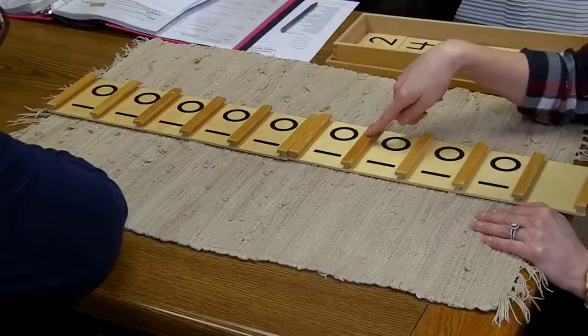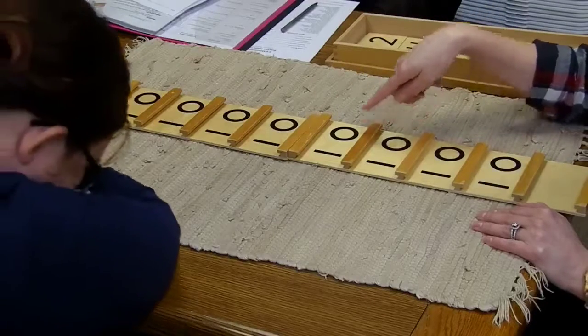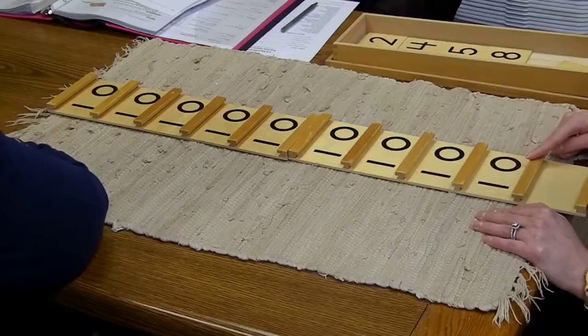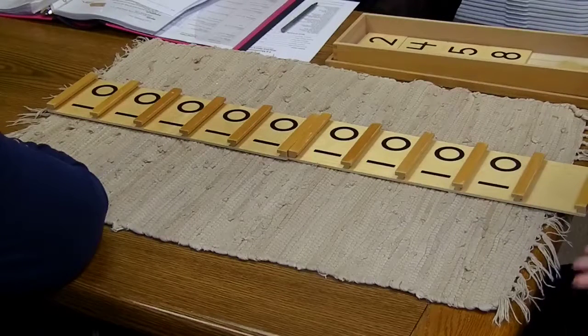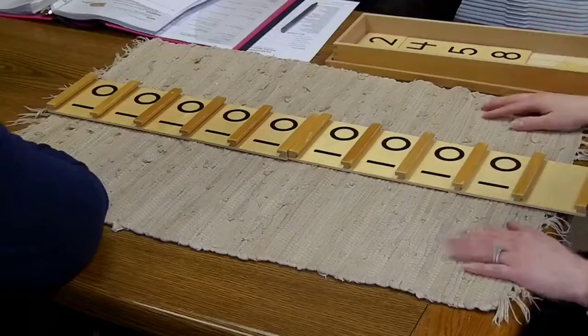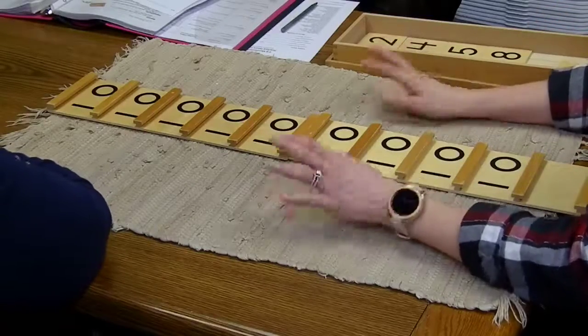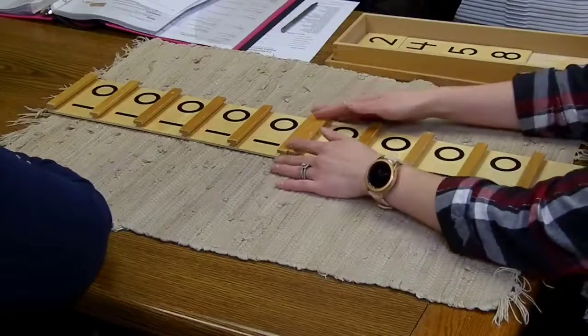What number is this? 5. 10. What number is this? 10. What number is this? 10. It's a whole board full of 10s. Very good. Rylan would definitely say 5 halfway through. Probably. Like, I think I know what they are now.